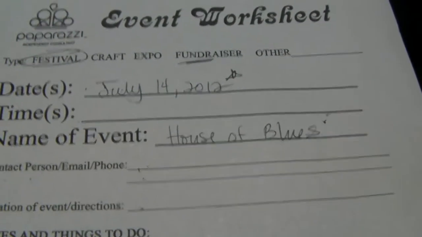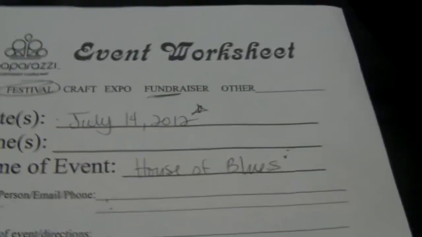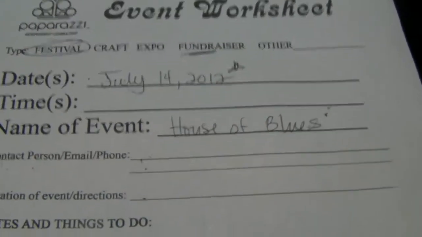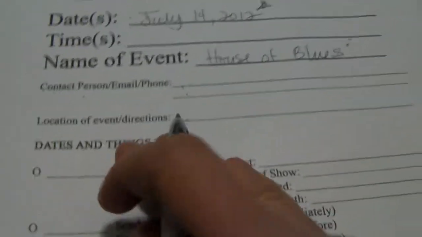If it's downtown and traffic's going to be crazy, you need to know that it's downtown before the day of the event. I've done that before. It makes it much more difficult. Okay, here's your list. This is just like the party worksheet, okay?